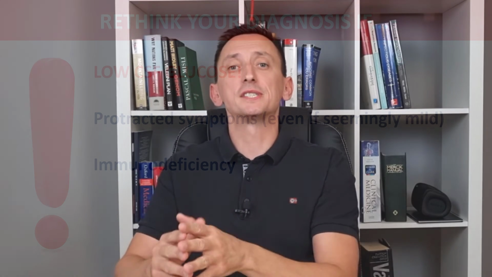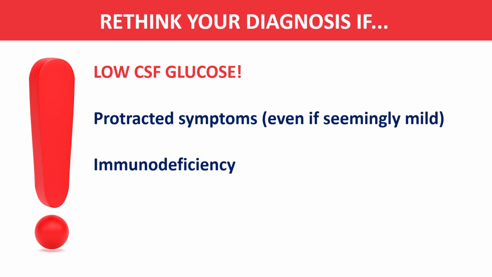And this is especially relevant if your patient is immunocompromised or if they presented with a protracted course of illness, so with subacute prolonged course of illness. And this is typical for immunocompromised patients.